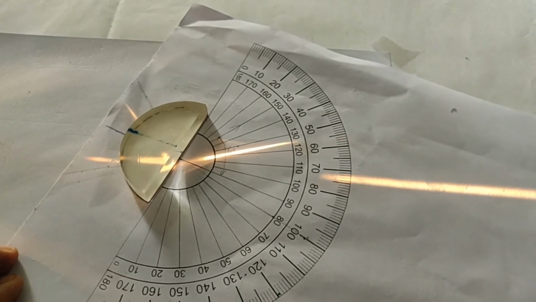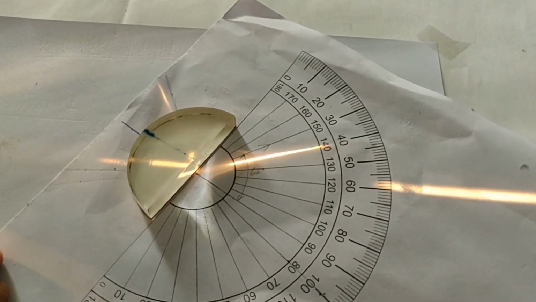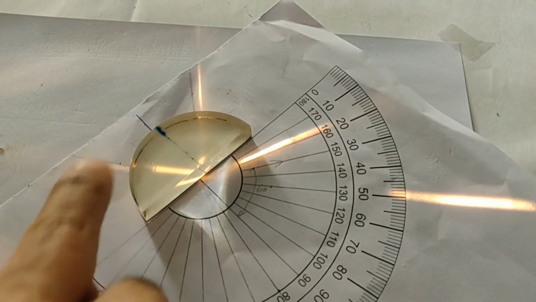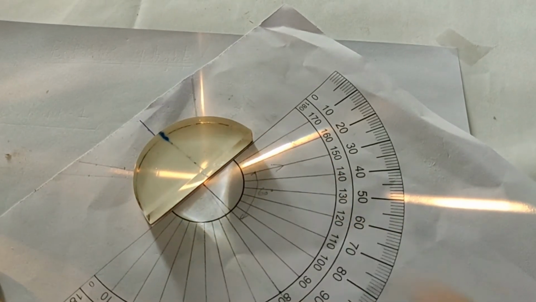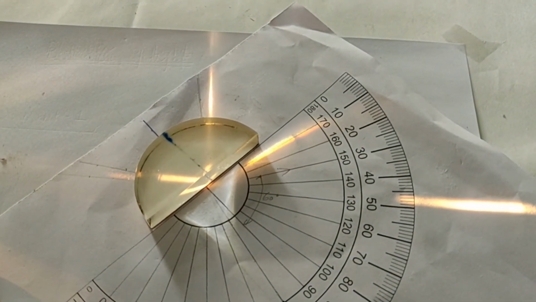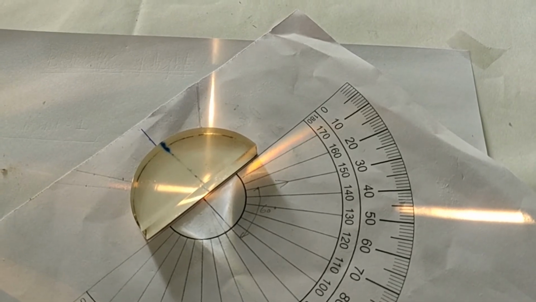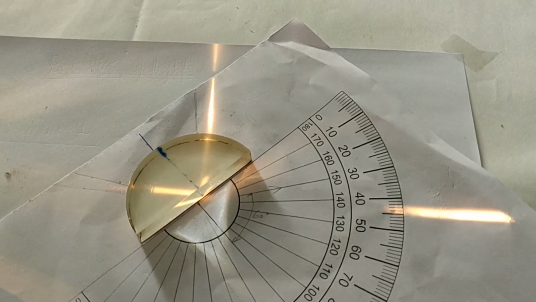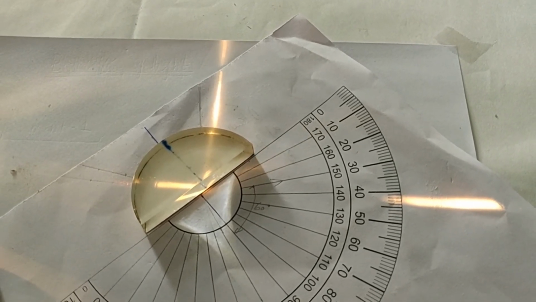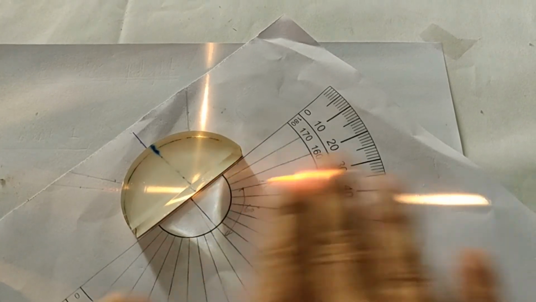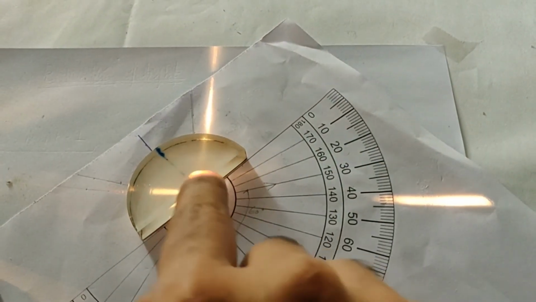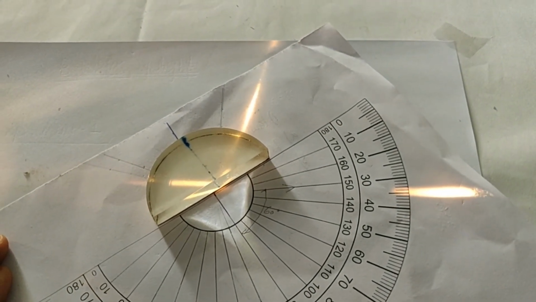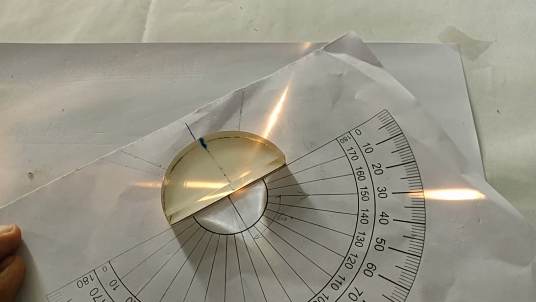As I'm increasing, you can see there is a reflected ray and a refracted ray, and as I increase this angle, the refracted ray is going more and more along the surface. Yes, it's just grazing the surface at this point, and now you don't see anything out. All you see is internal reflection. As I increase this angle, all the light is being reflected internally.